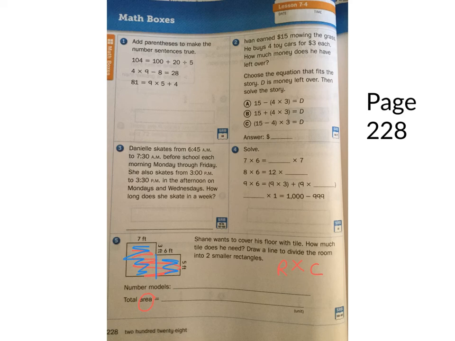So here's the number models I would use. I would go like that and do rows times columns for the first one, and then I want to add it together. I want to do rows times columns for the second one, and that'll help me figure out my total area. All right, good luck. I will show you the homework page next.